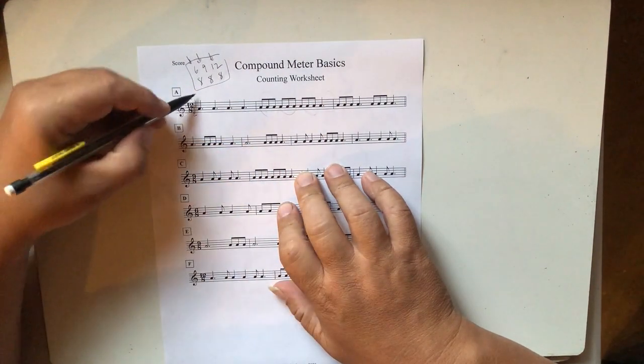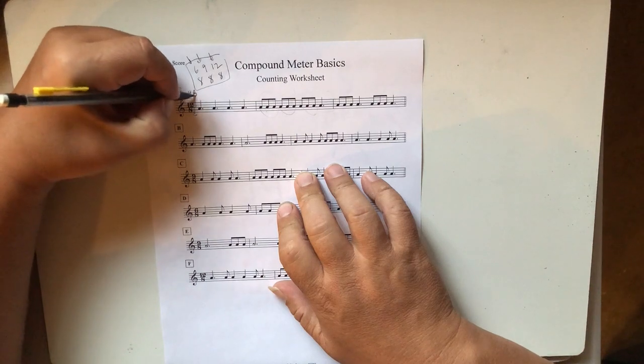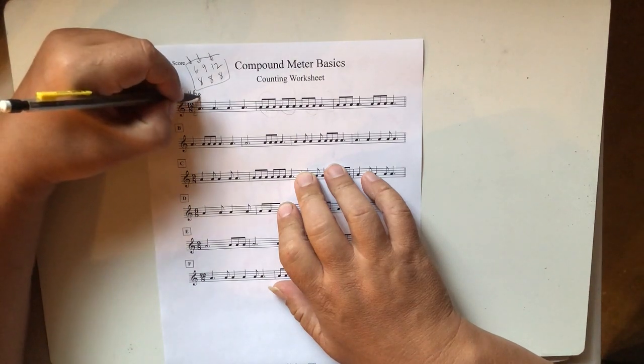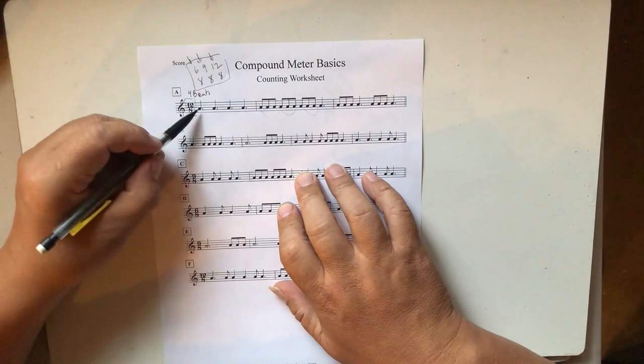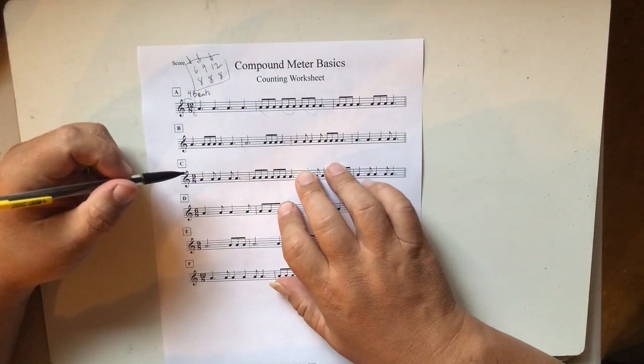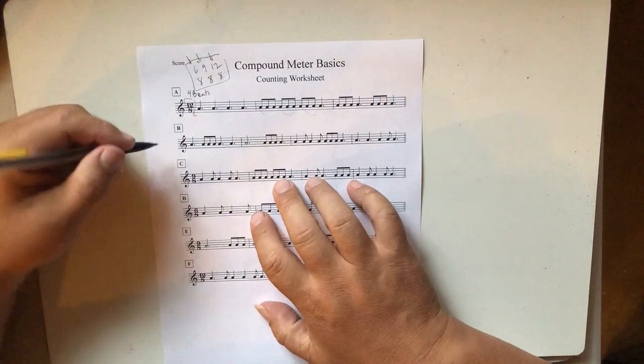So 12/8 actually is 4 beats per measure, but it's not 4/4, it's 12/8, which means that we'll break these into groups of 3. Let's start counting.